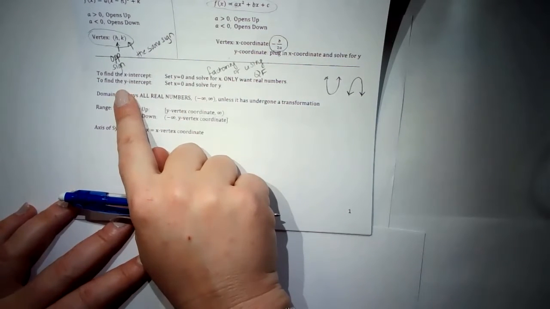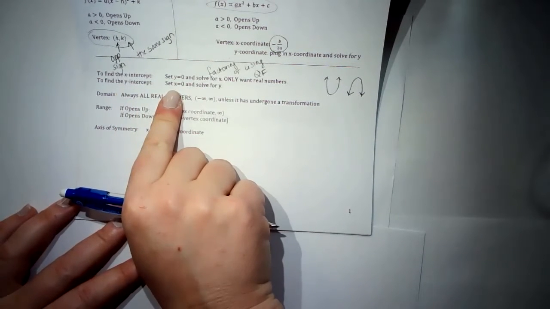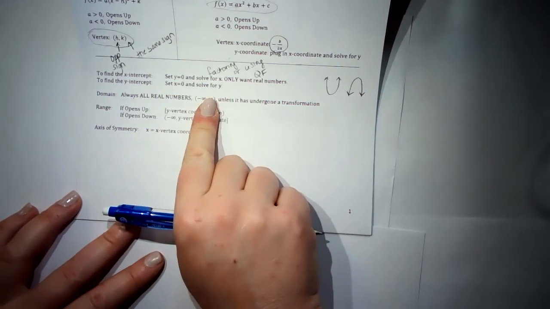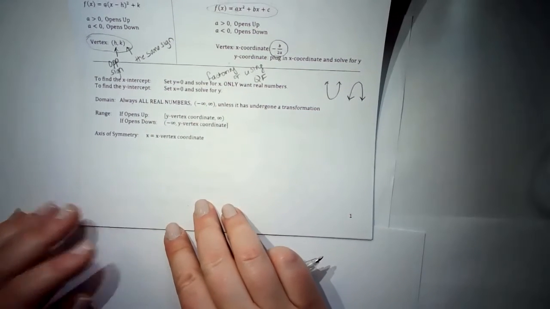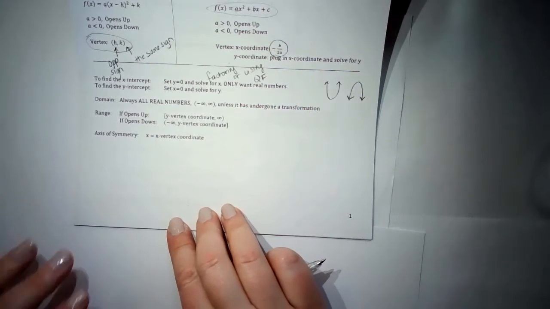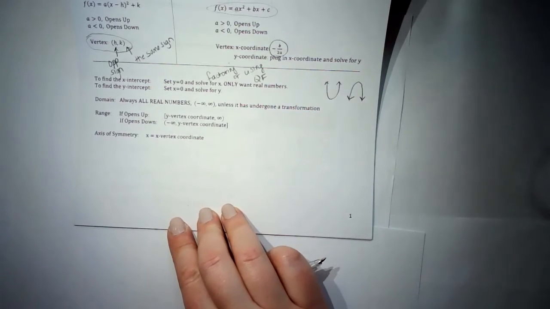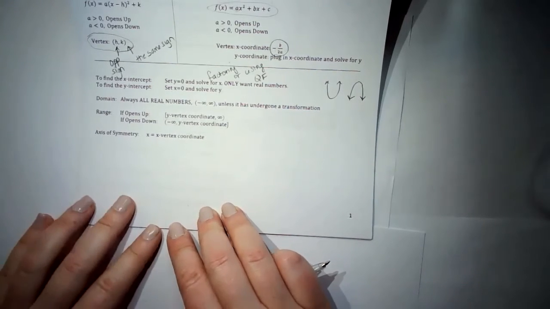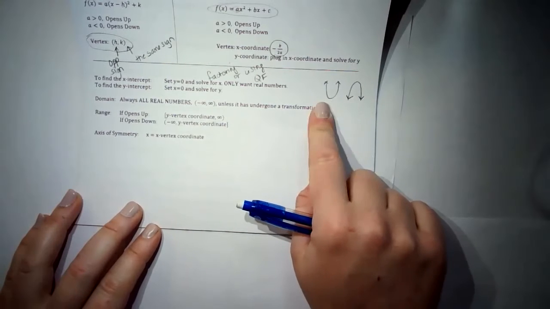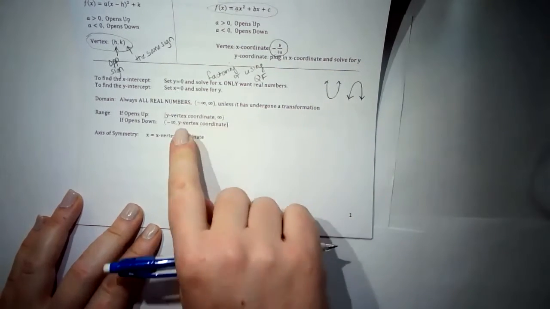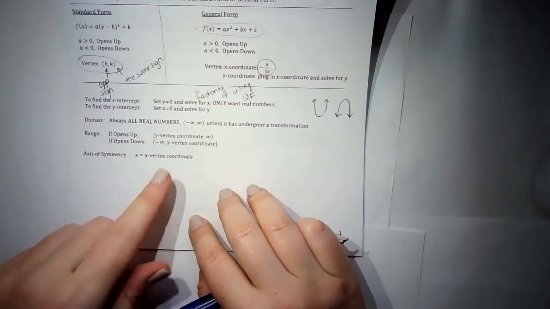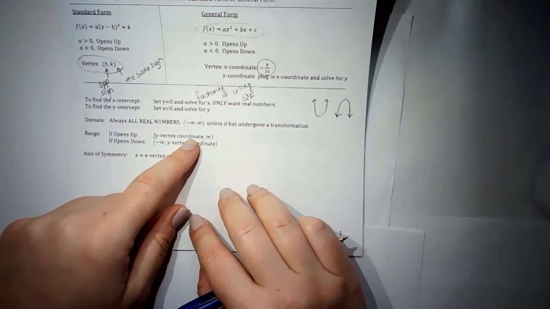Now to find the y-intercept, it's much easier. You're just going to set x equal to 0 and then you're done. We'll go over that again. All right, what about the domain? If you look at your options, no matter which one you have, it's just getting bigger and bigger and bigger, right? So your domain is always going to be, for a parabola, all real numbers, always.